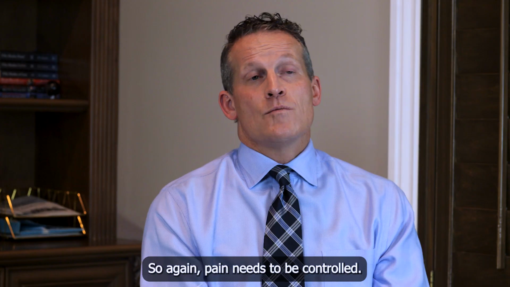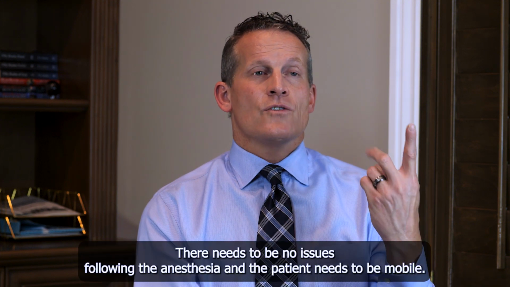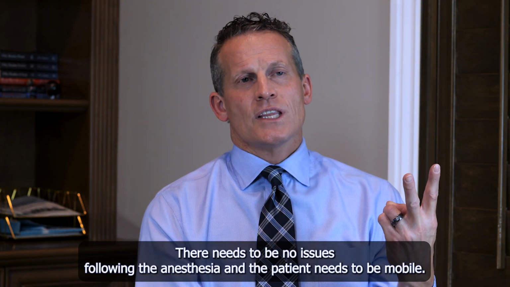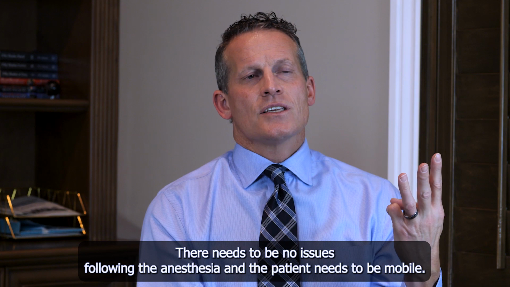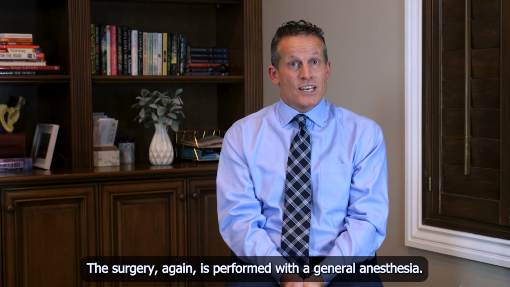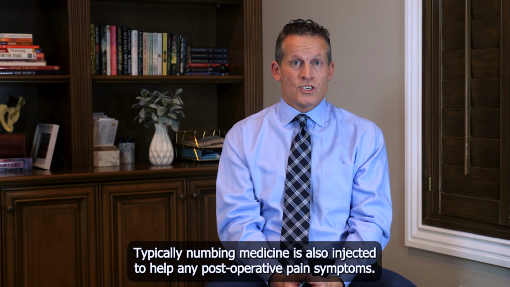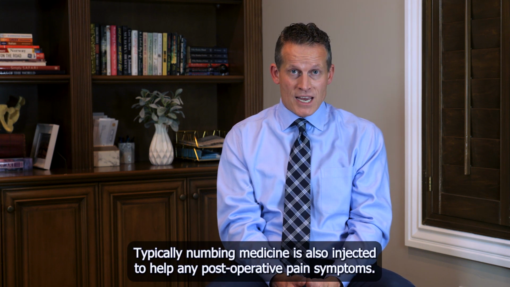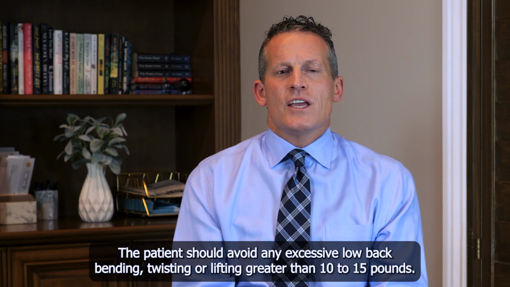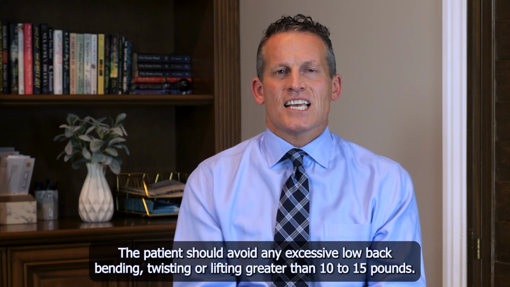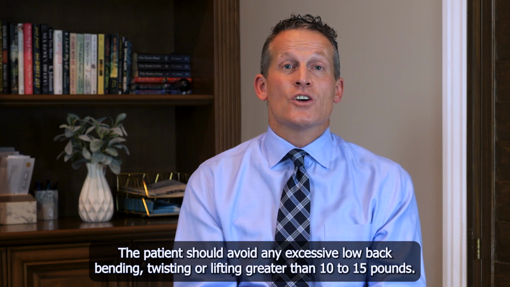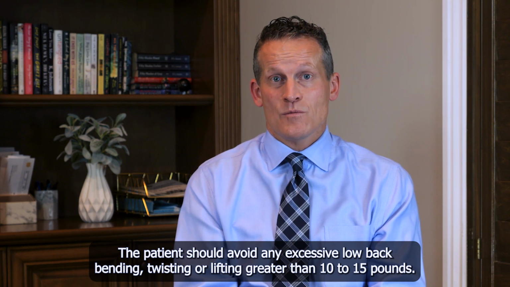So again, pain needs to be controlled. There needs to be no issues following the anesthesia, and the patient needs to be mobile. The surgery again is performed with a general anesthesia. Typically, numbing medicine is also injected to help any postoperative pain symptoms. The patient should avoid any excessive low back bending, twisting, or lifting greater than 10 to 15 pounds.